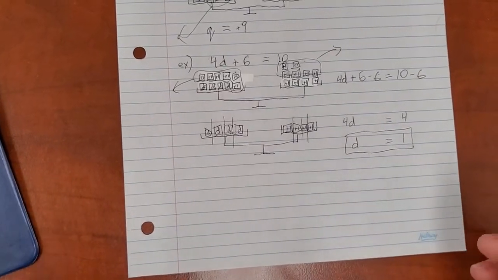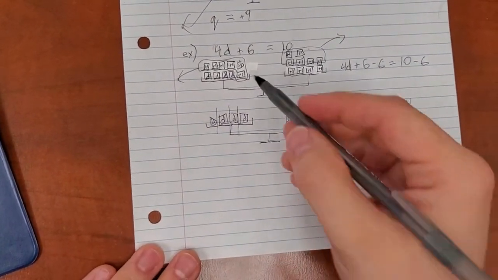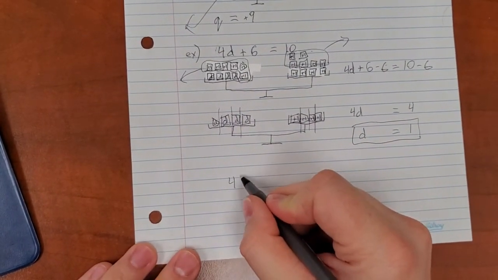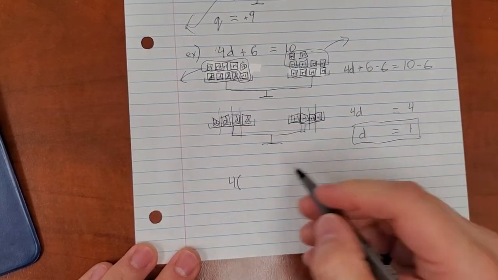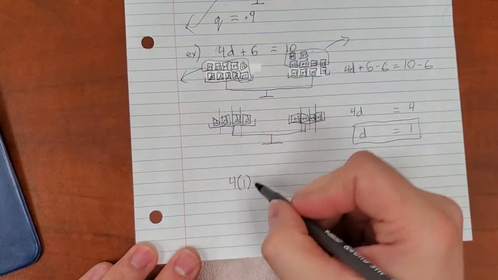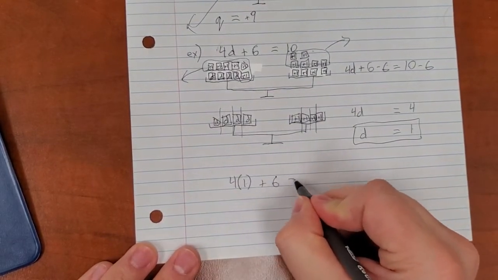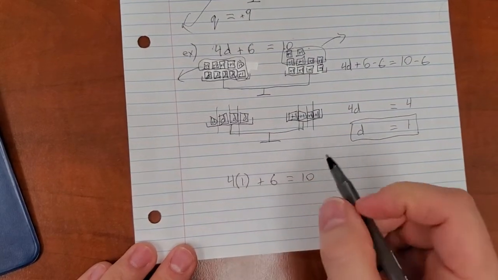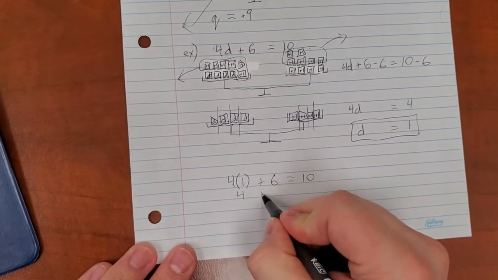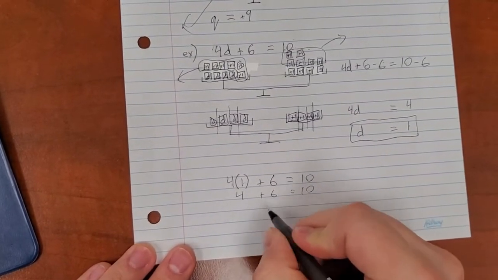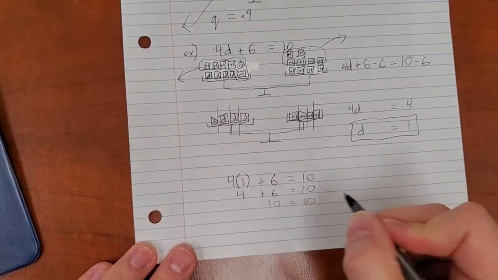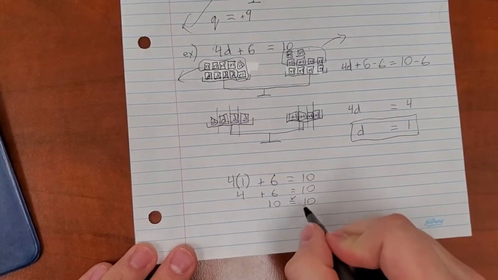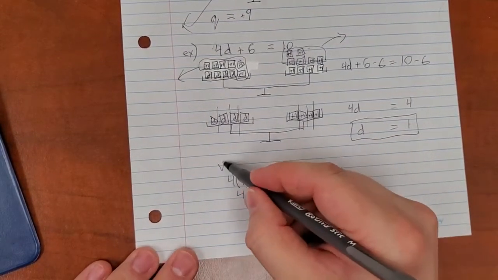You will need to know how to verify your answer, so I'm going to show you that here. To verify your answer, you just take this original equation, but where you have your variable, you're going to put in the number that it's worth. So where this D was in this equation, we're going to put a 1 in there, and then write down the rest of the equation. Then we're going to multiply through and add, follow BEDMAS. 4 times 1 is 4, plus 6 equals 10. 4 plus 6 is 10 equals 10. This is just to check that you did this correctly. And if you get to 10 equals 10, the same number equals the same number, that would be checked and this would be verified.